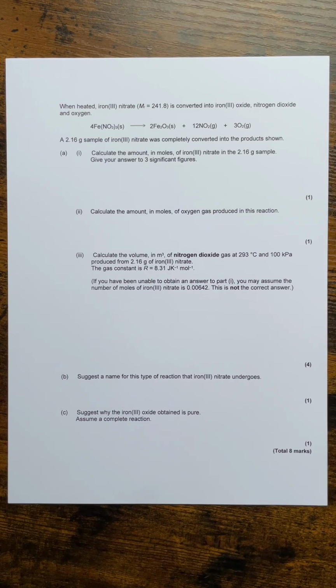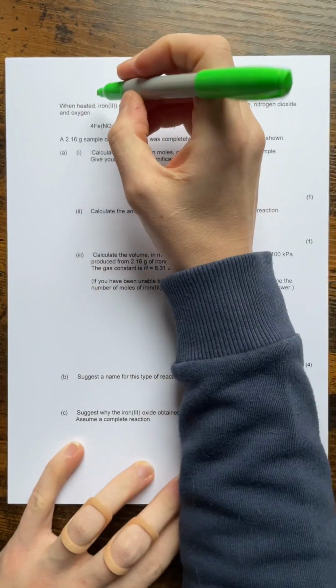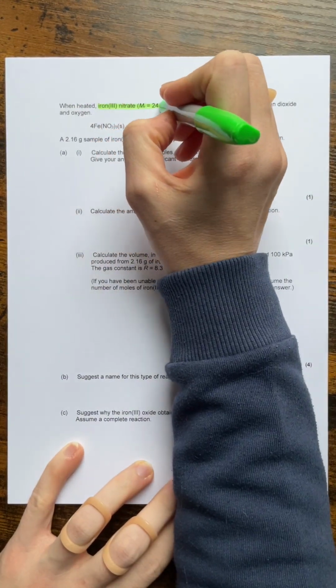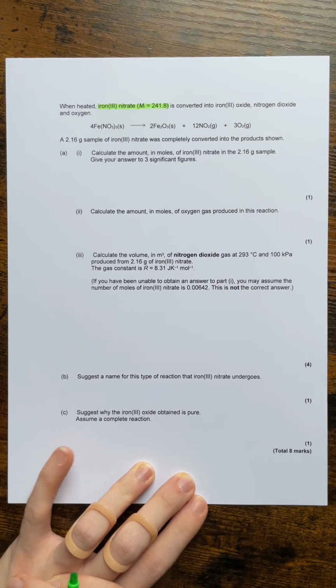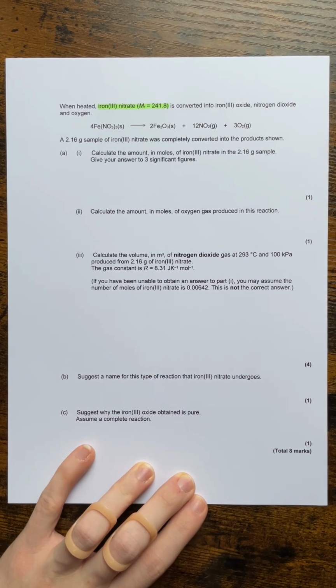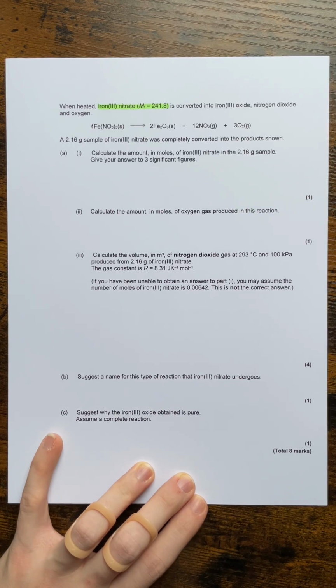So in this question, we have got some iron 3 nitrate, and we've been given the MR of that, which is quite nice because there's quite a lot going on there. So 241.8, and that iron 3 nitrate is converted into iron oxide, nitrogen dioxide and oxygen.